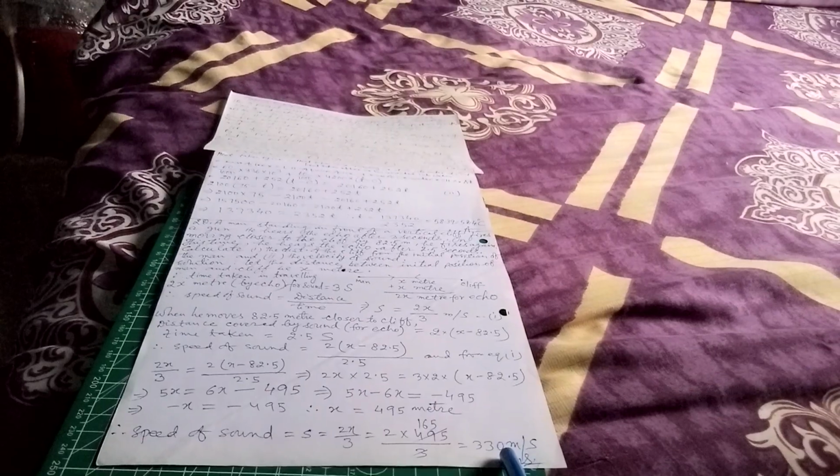And so speed of sound equals, from equation 1, s equals 2x by 3 which we have got. So 2 into the x value 495, and by 3 you cancel it, so 165, and then 165 into 2 equals 330 meters per second.